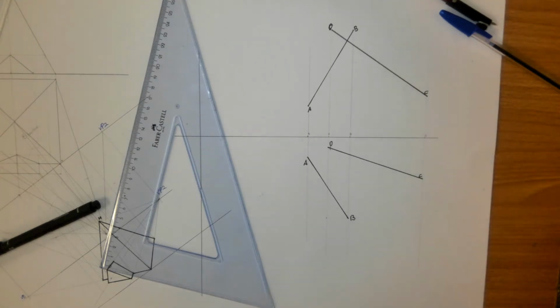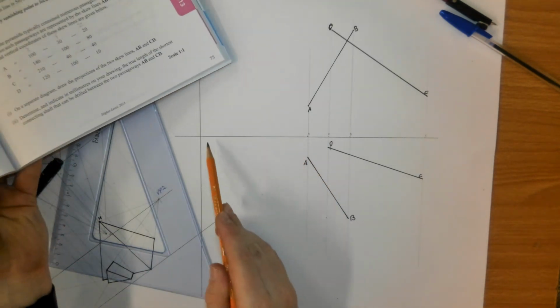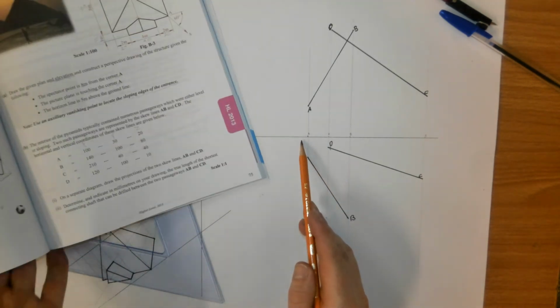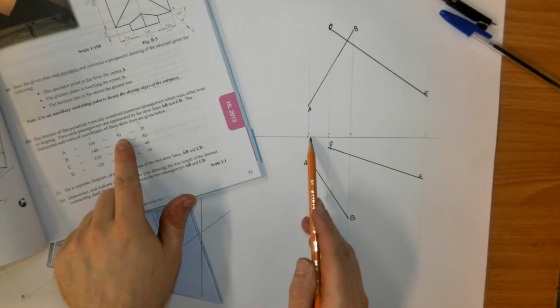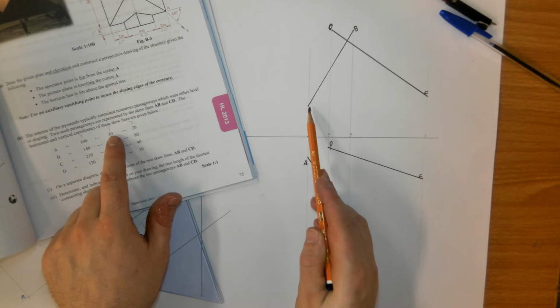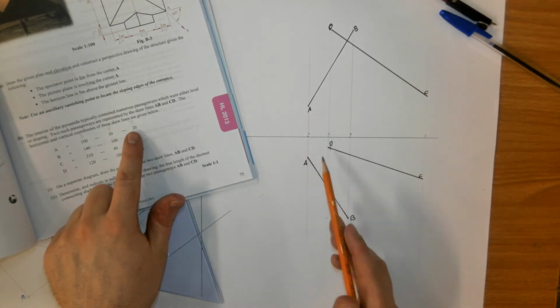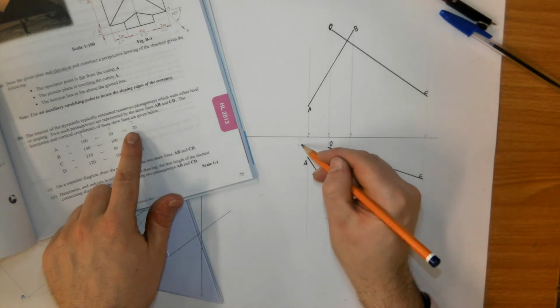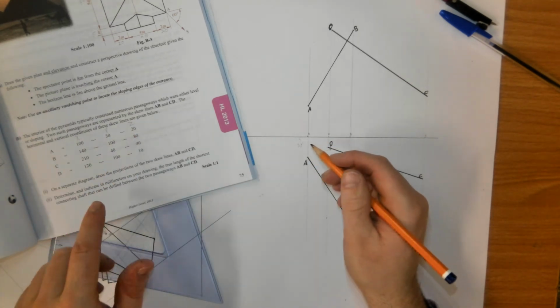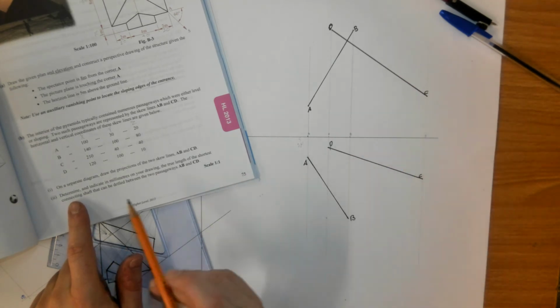So we have the skewed lines drawn. Just a reminder, to get A, I went over the X coordinate from the YY line, the vertical plane. I went up 30 the Y coordinate, so from the horizontal plane, and then out 20 from the vertical plane. The XY line is the VP in plan, so down 20. Now we have the skewed lines A and B and C and D drawn.